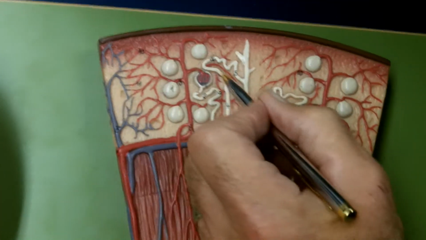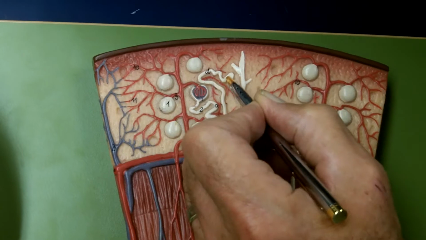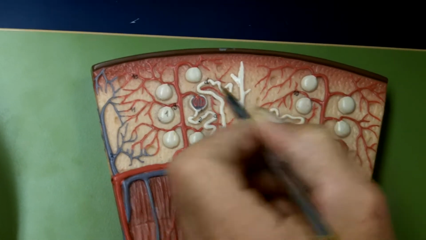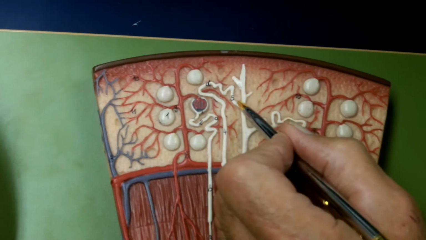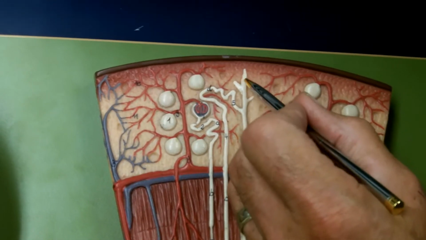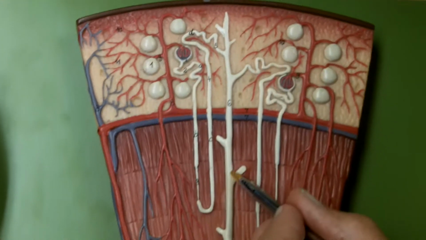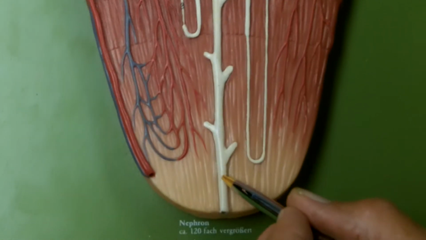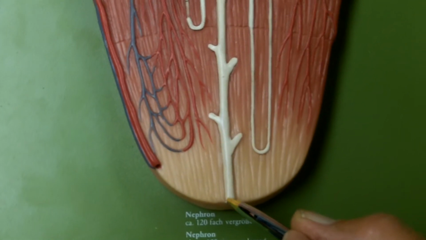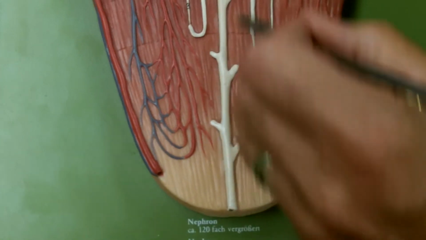After the loop of Henle is where I go to the distal convoluted tubule. Twists all over the place. At this distal convoluted tubule, I then drain into a collecting duct, which collects from lots and lots of distal convoluted tubules, and it progresses down all the way through the renal pyramid till I get to the very tip of the pyramid called the renal papilla. And I can still remove water along the entire length of here.